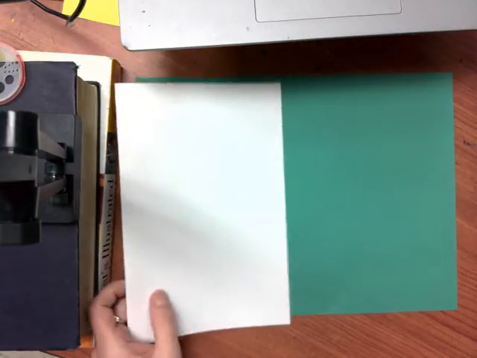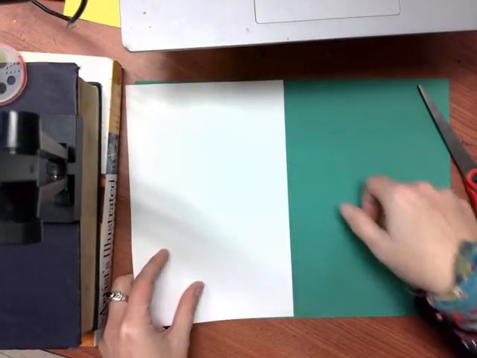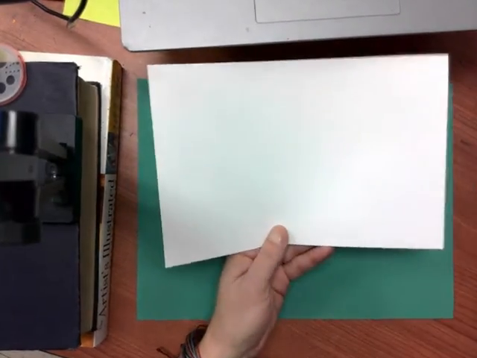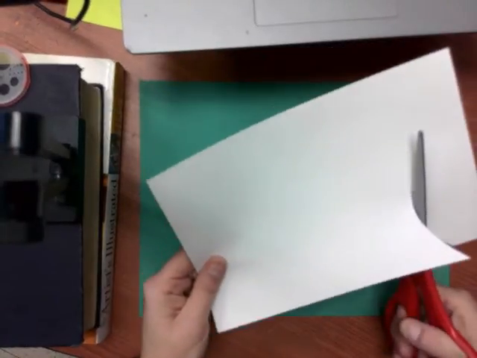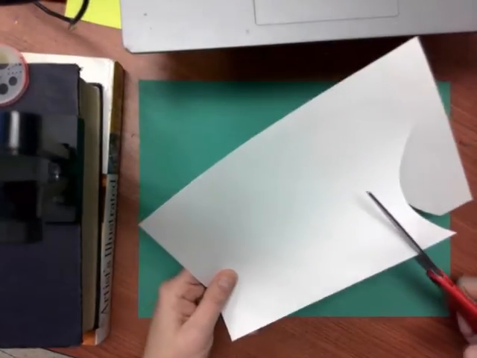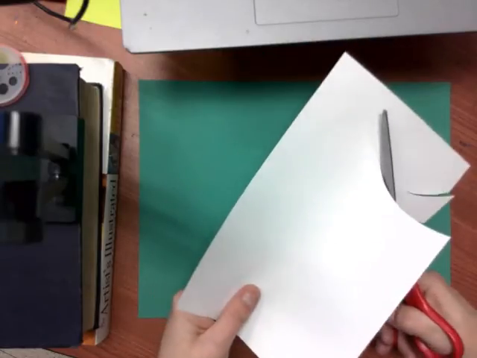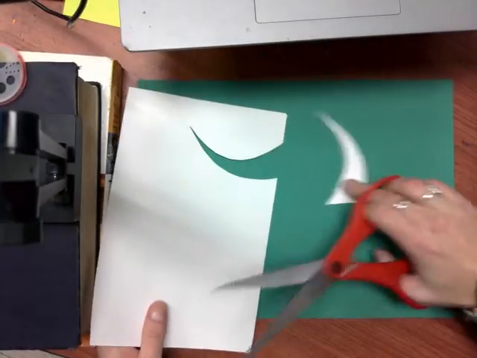So I'm just going to free cut here. I don't want to draw anything out because I don't want to have a bunch of pencil lines that I can't really get rid of. And for this, I'm just going to make some interesting designs. I want to cut out nice solid shapes.